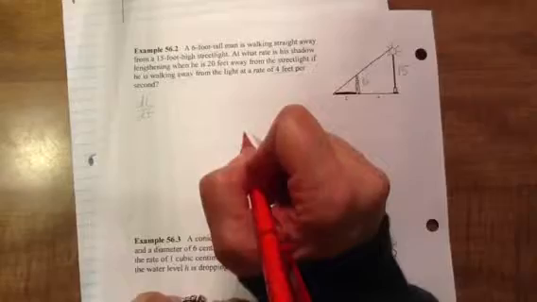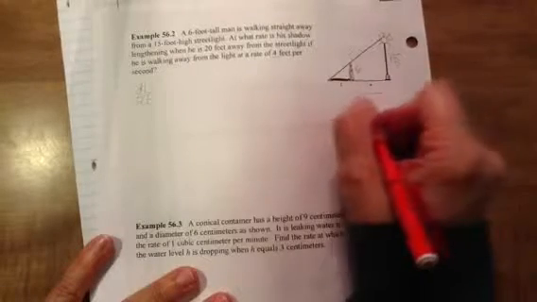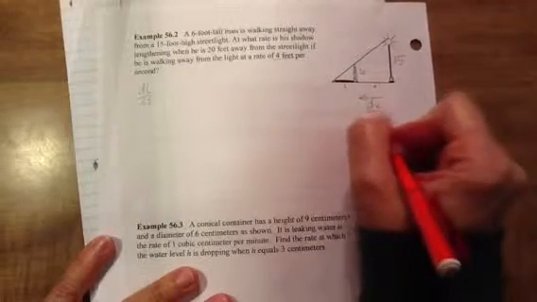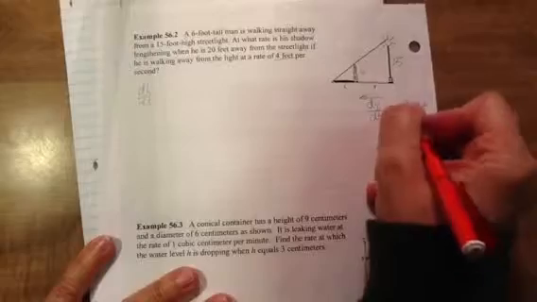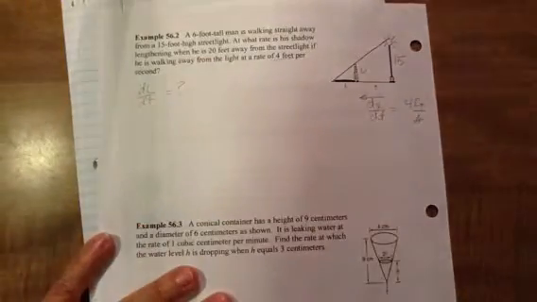And he's walking away at this rate, 4 feet per second. So he's walking away at a rate of 4 feet, in this direction, and that's dx/dt, and he's going 4 feet per second. And this is what we're looking for. Well, we have to find a related equation.